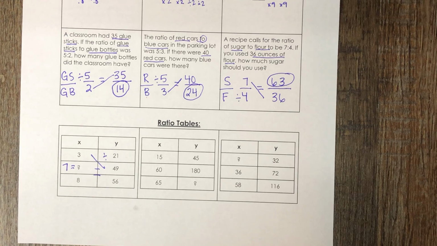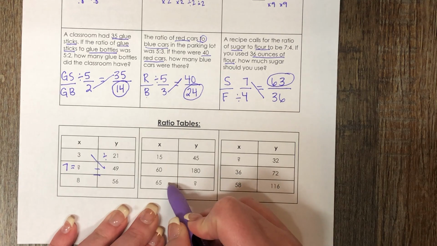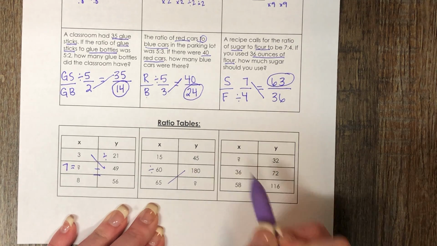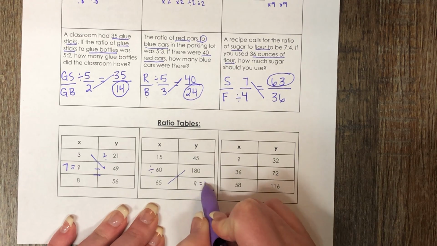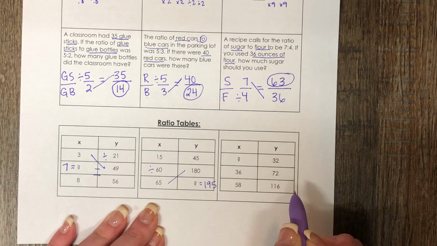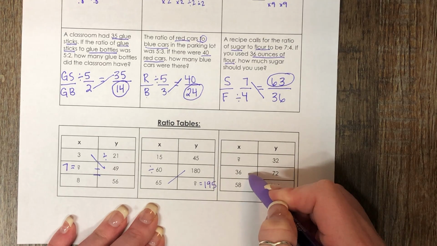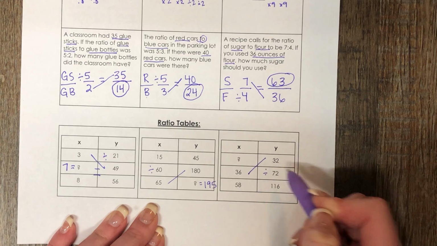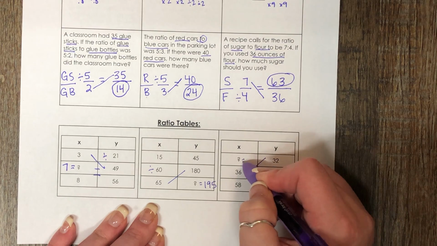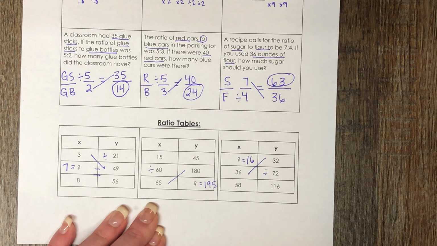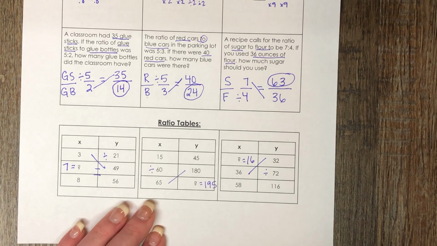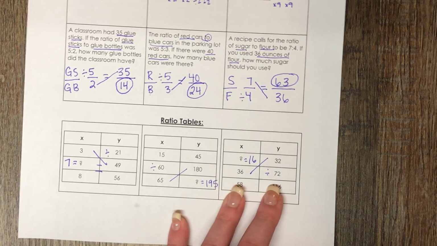If you punch that in your calculator. So you try the next two. Okay, you should have done 65 times 180 divided by 2 to get 195. And 36 times 32, divide by 72 to get 16. Those should be fairly easy. All right, let's flip it over.